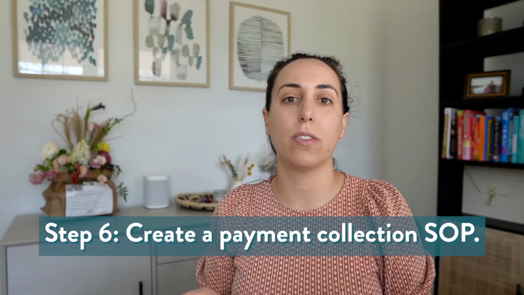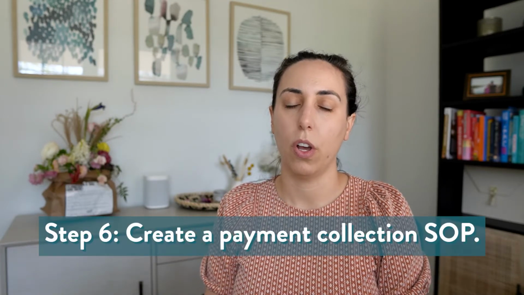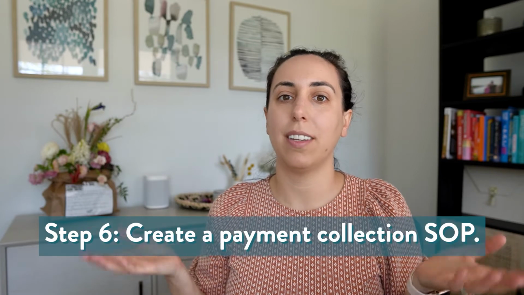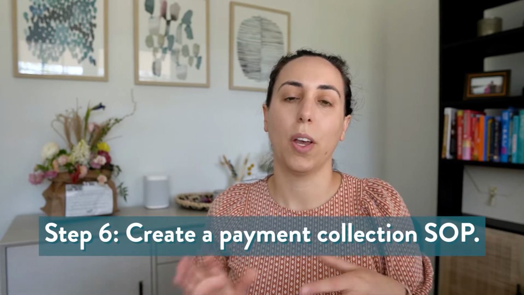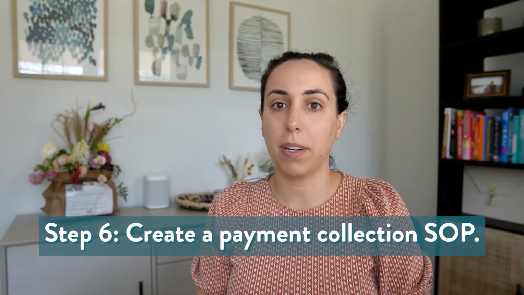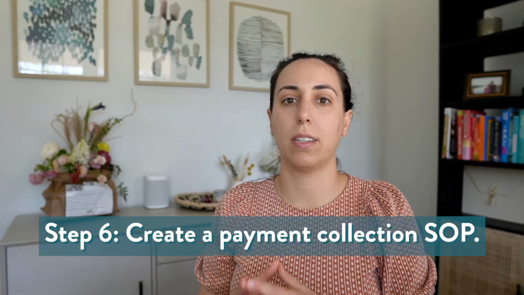And the 6th and final thing you can do to try to prevent future non-payments is to create an SOP, a standard operating procedure for your own business. Basically, that's just a Google Doc, a Word doc, where you literally lay out step by step what the steps are to collecting payment in your business. I want you to start this now, even if you just work for yourself. As you start to bring on team members, this document's going to get more and more involved.